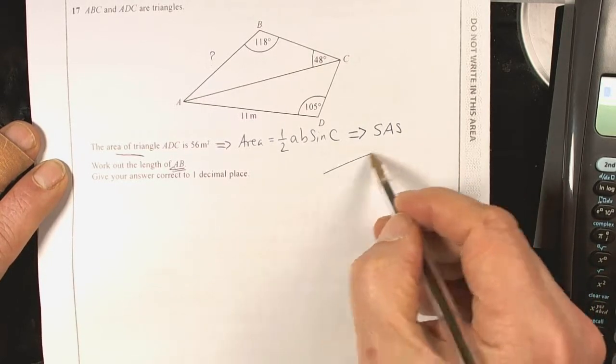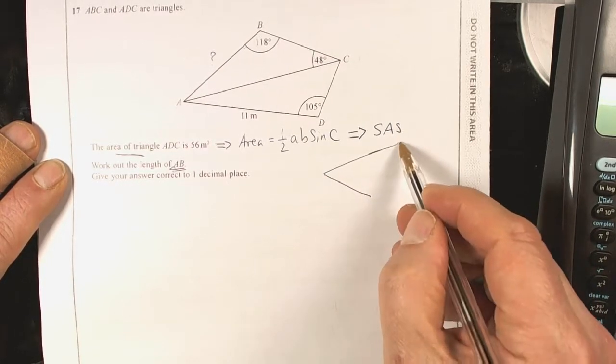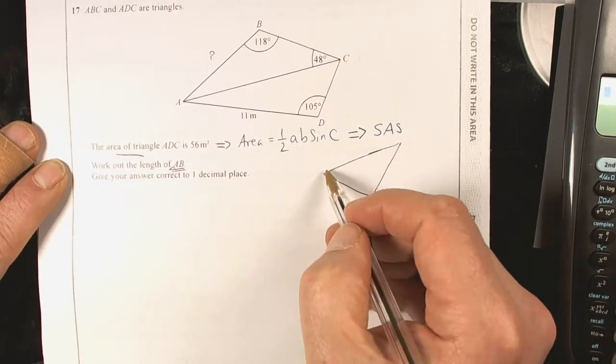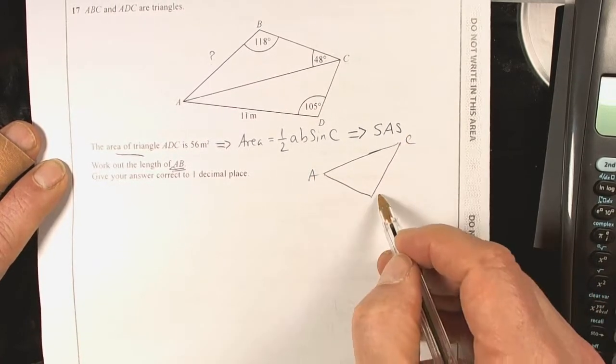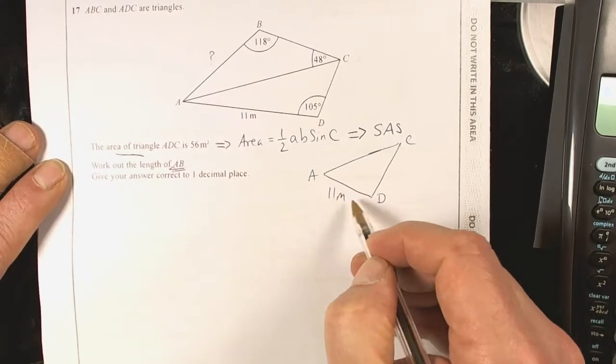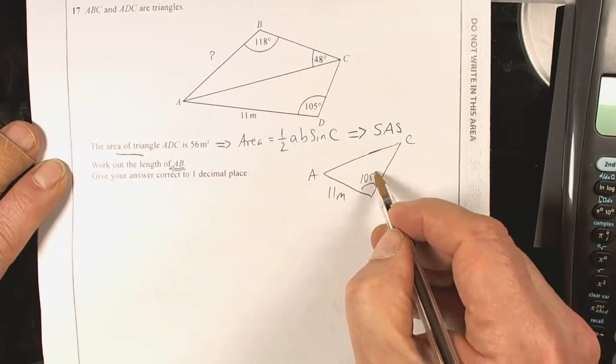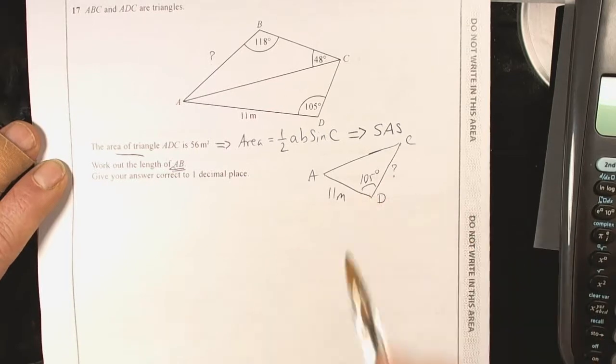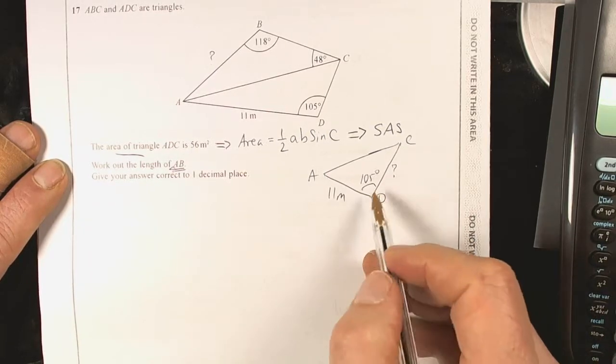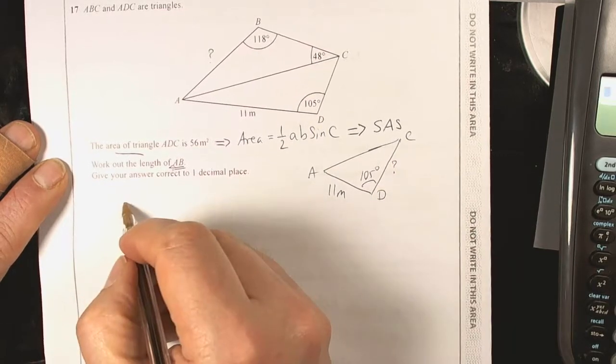So if we look at the triangle that's defined by this area, ACD, then we can see that we've got the angle of 105 degrees. So they're basically saying to you here, calculate the length of DC. It might help you do the rest of the question. So if we get the length of DC first, that would be useful.